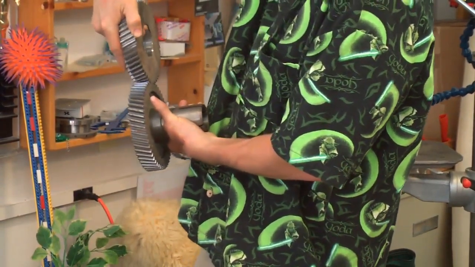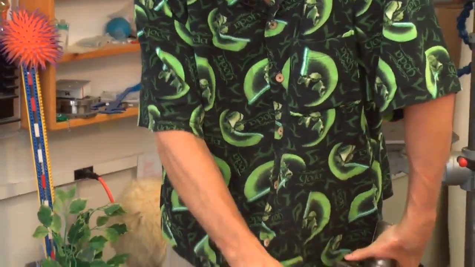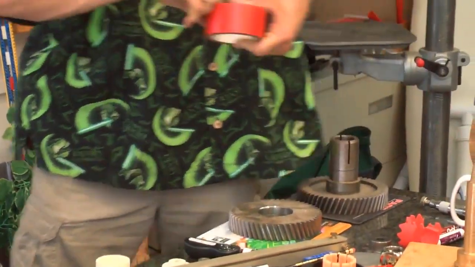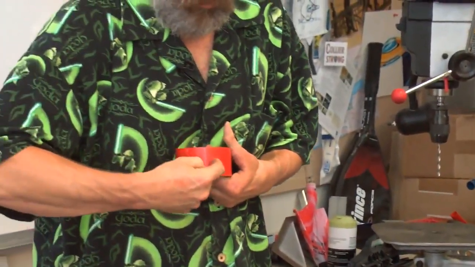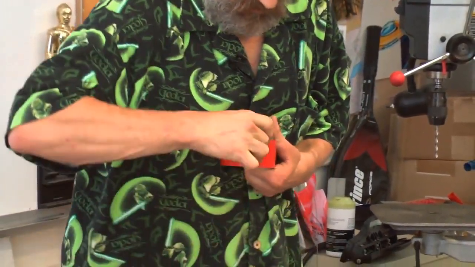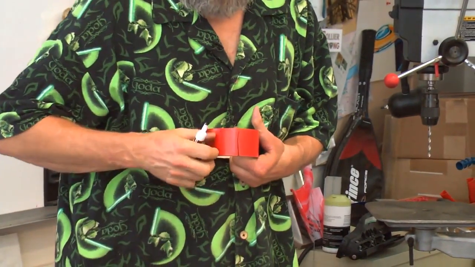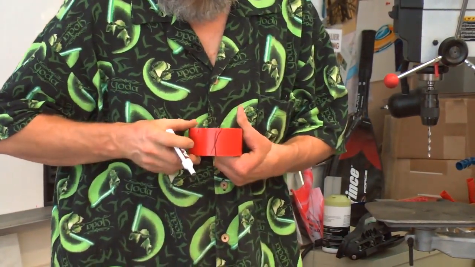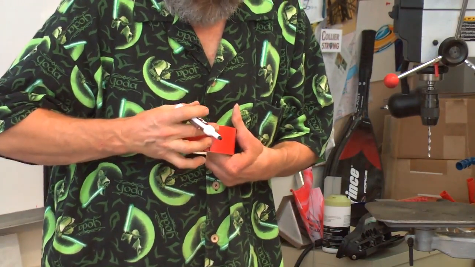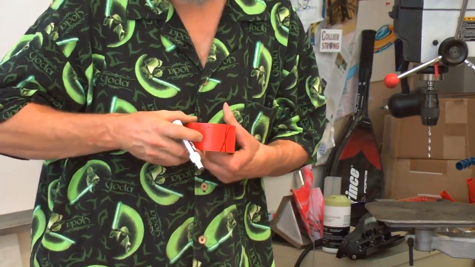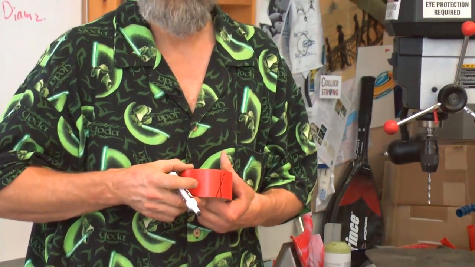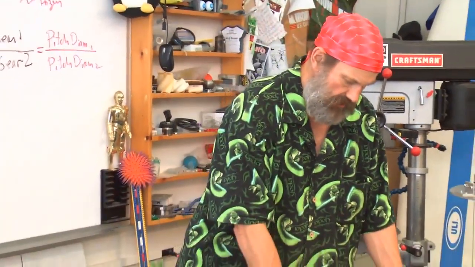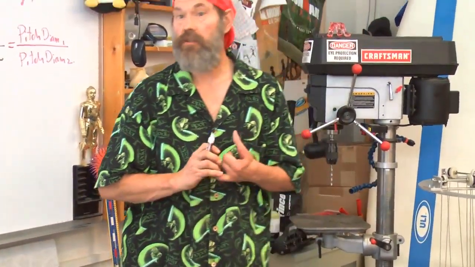So they make contact not just straight across. They make contact through a line, and one starts to engage while the other starts to let go, and it's a much smoother, quieter motion. So they tend to be quieter and last longer.